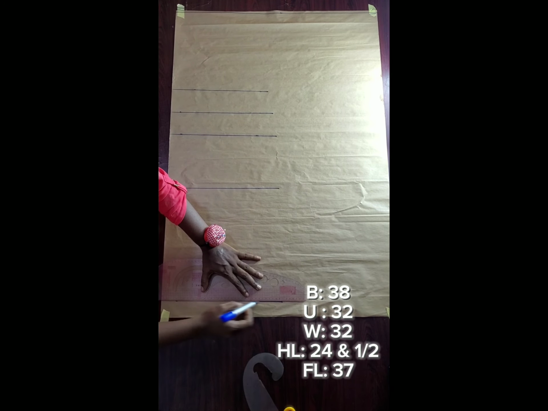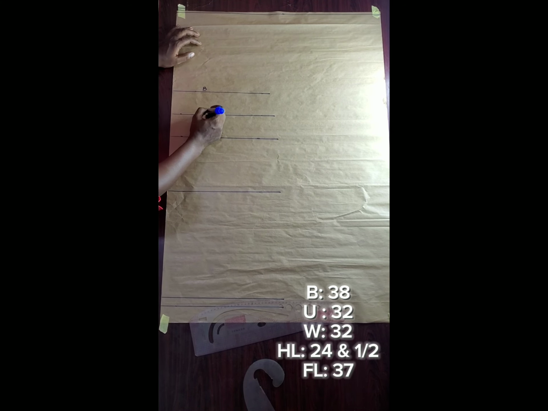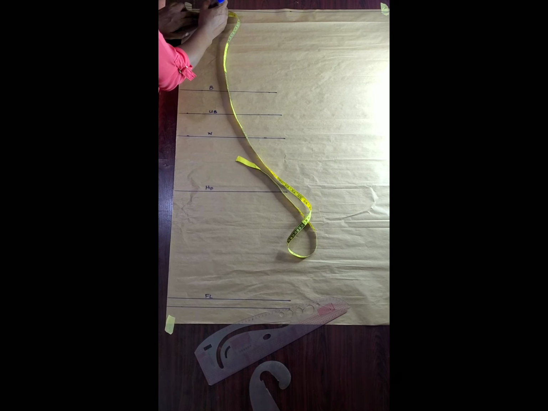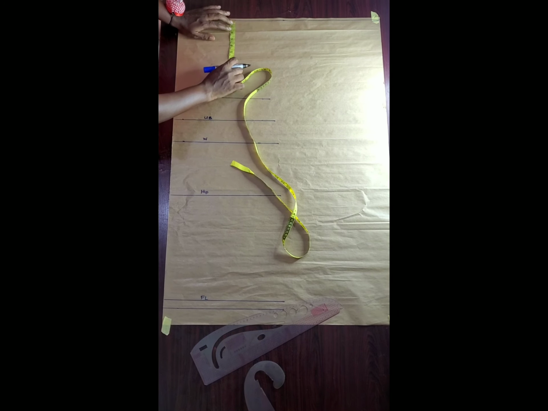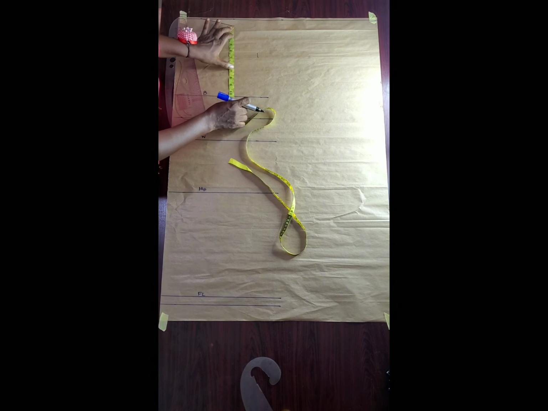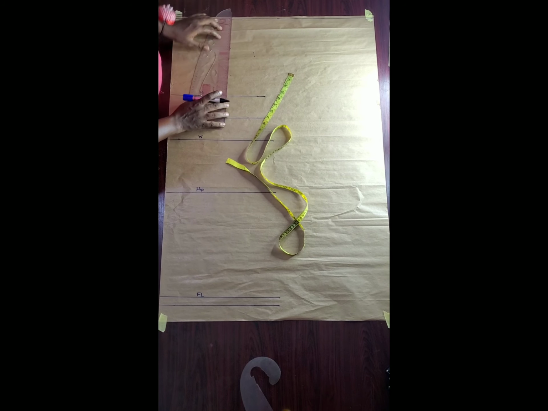And then I took my shoulder measurement. My shoulder is 15, so 15 divided by 2 is 7.5. So 7.5 plus half inch for sewing allowance. I came down by a 1 inch slope, and then I took my round armhole measurement, which is 7.6.